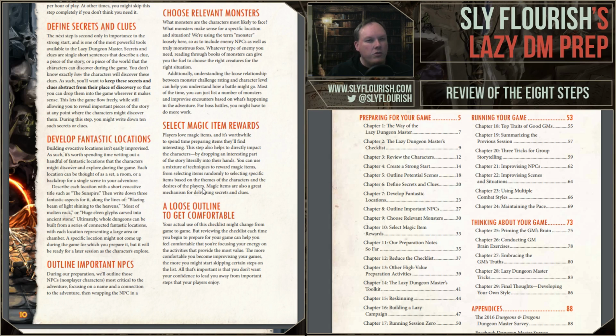So again, this is a very loose outline. We don't stick to this every time. You can remove the ones that are not relevant for the game that you're running. You can add a couple extras if you have some that are really important to you. But the 8 steps are designed to just be a nice, simple framework, something you can do in about a half hour to prepare for a game.